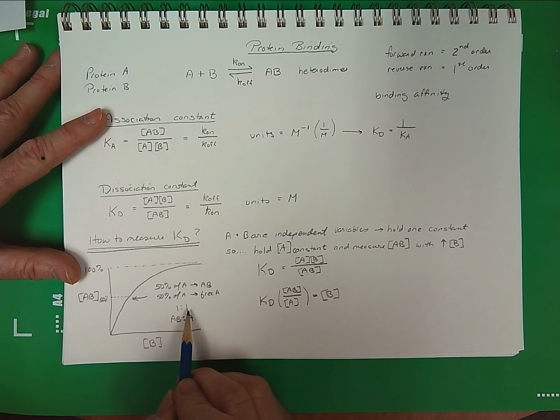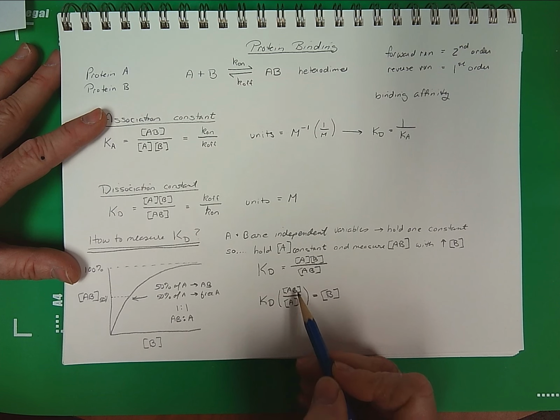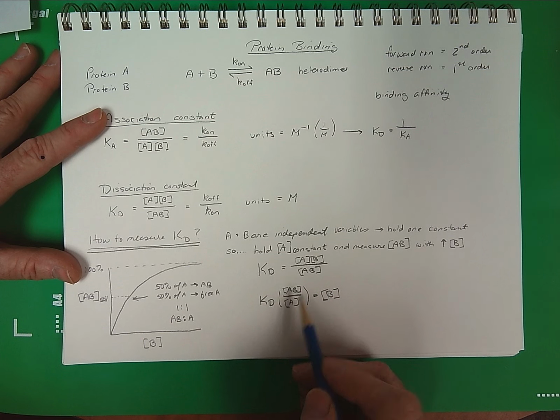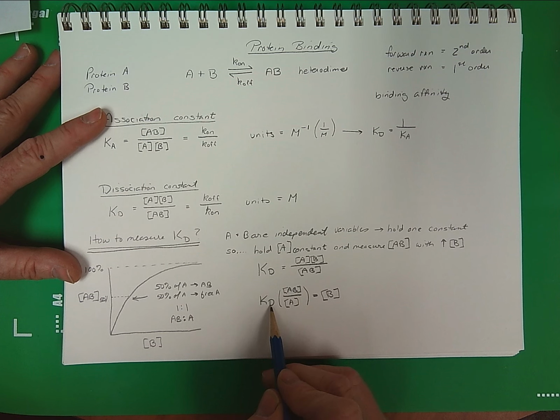So if we substitute in these values in our dissociation constant rearrangement equation, we see that this is Kd times 1.